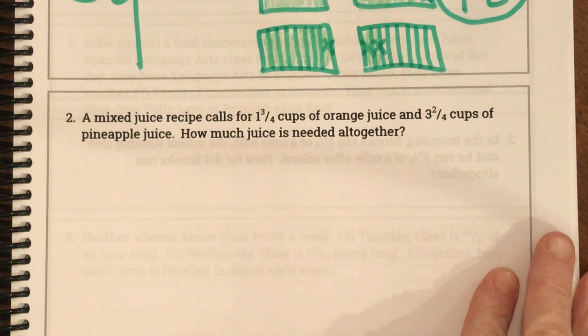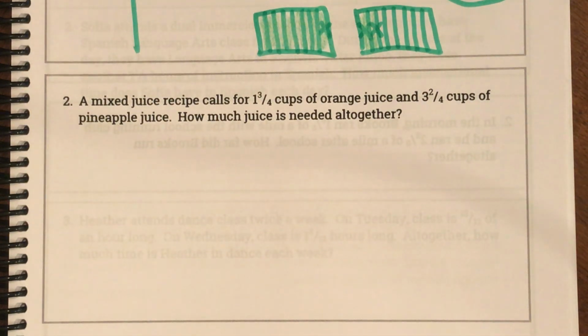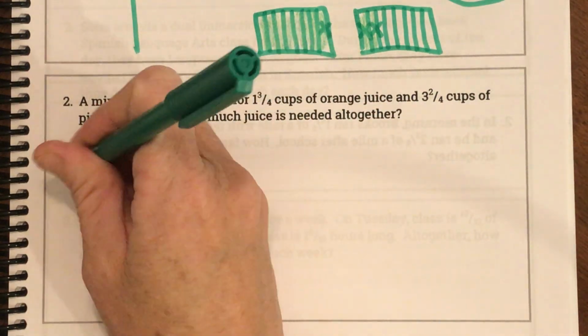Okay, let's look at another one. A mixed juice recipe calls for 1 3/4 cups of orange juice and 3 2/4 cups of pineapple juice. How much juice is needed altogether? Okay, so what do we have?